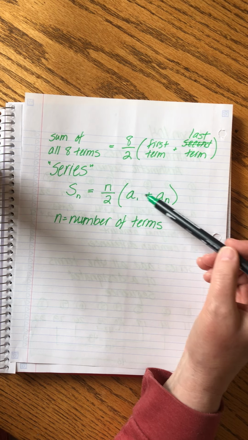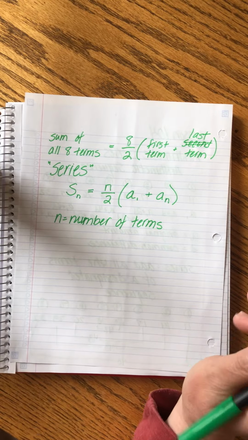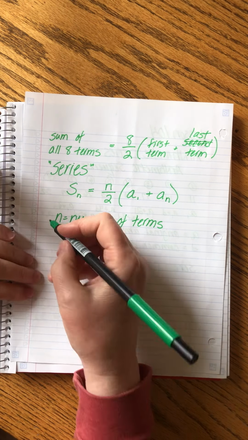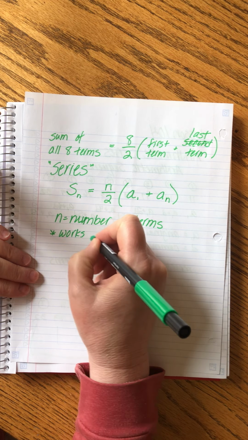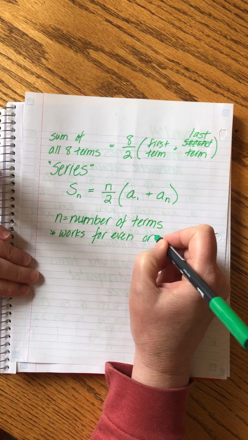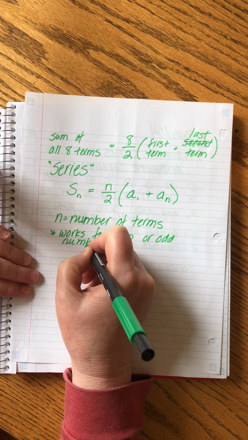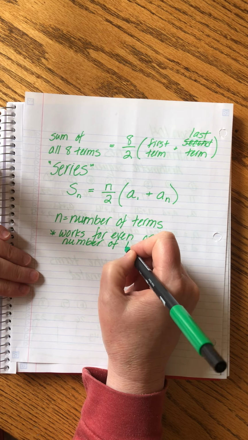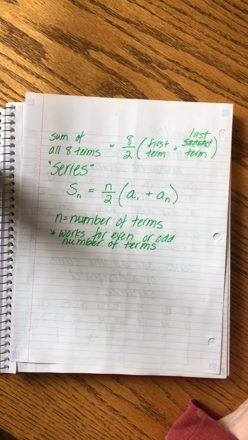We would just take half of this again. So I don't know if that makes any sense to you, but trust me, it works out for even or odd number of terms. So that's happy news. We don't have to worry about it being different. All right.